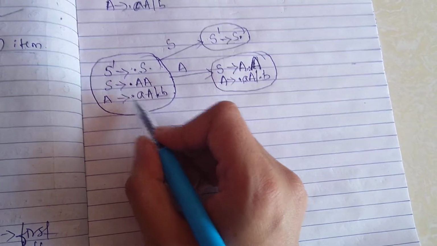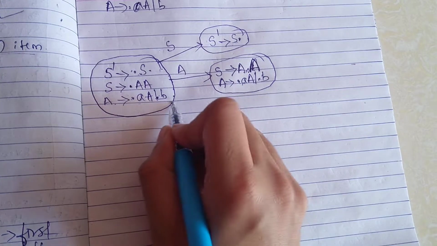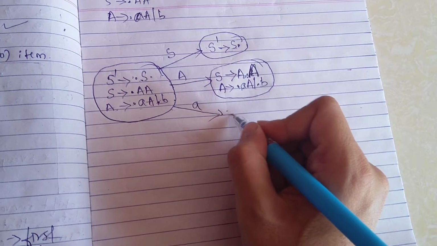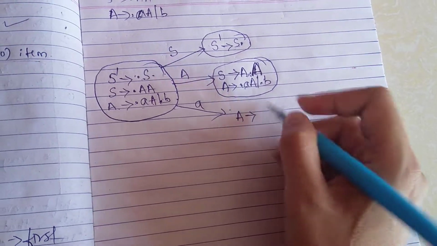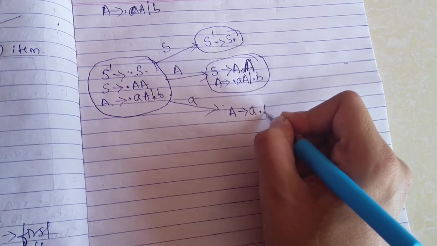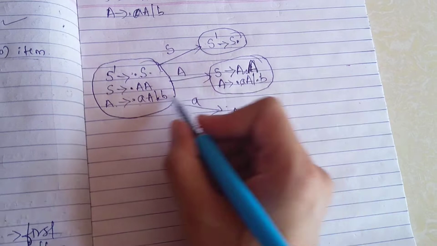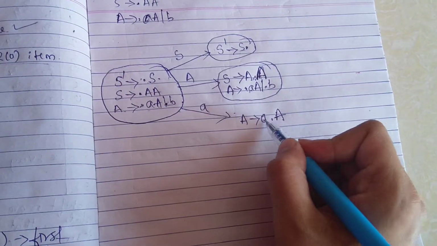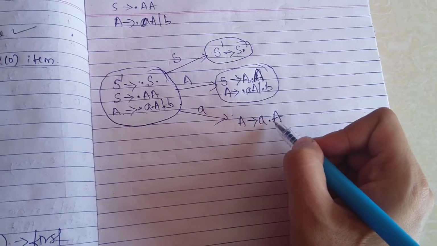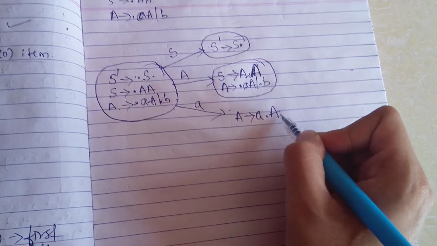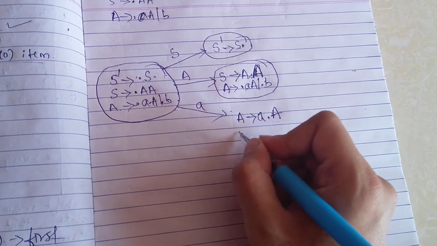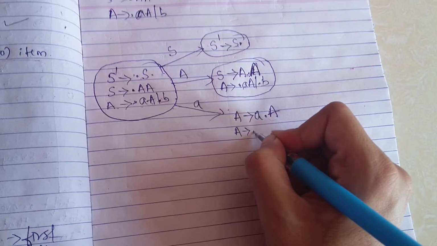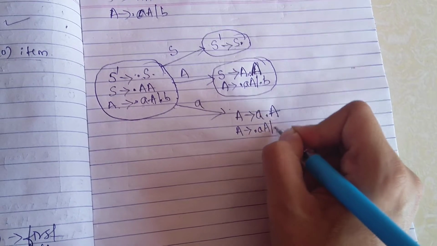Understood this? So now the next is what? One more thing. For this particular production, one more is on small a. So now how will I write? A tends to a dot capital A. See, the dot will go to what? After your small a symbol. Here again, the dot will be to the left of your variable. So left of the variable means I'm going on writing all with the dot: dot AA or dot B.